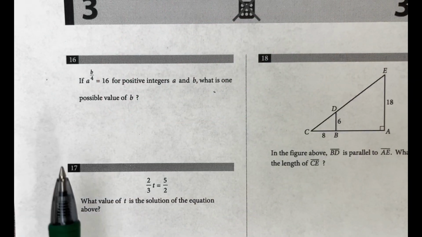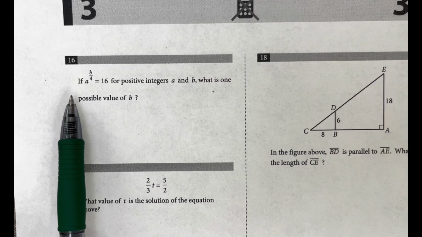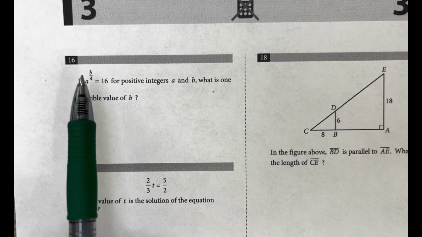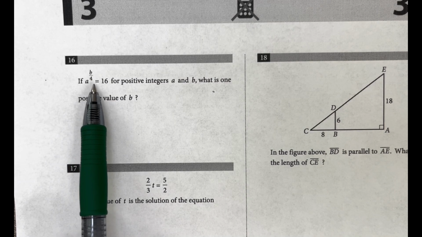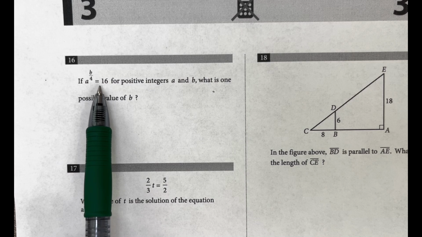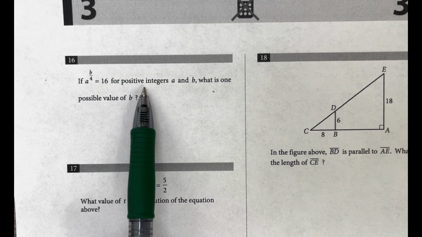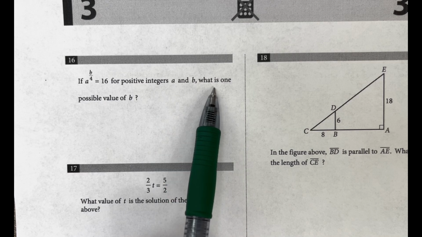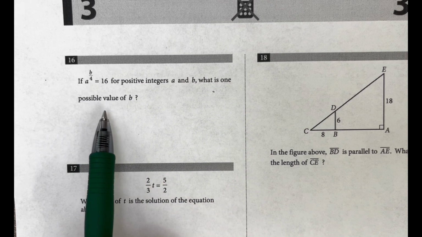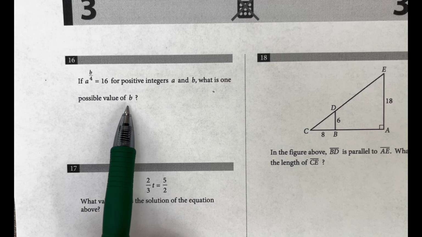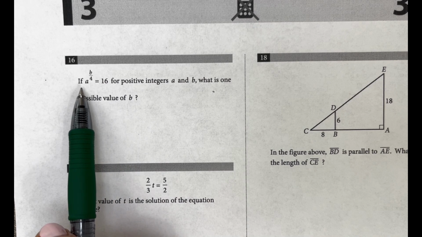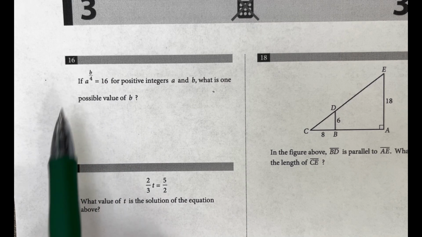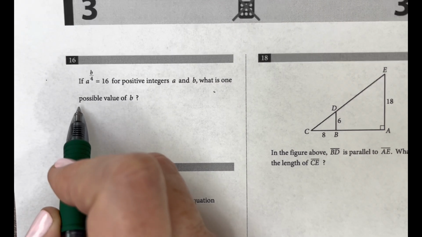Question number 16. If a to the power b over 4 equals 16 for positive integers a and b, what is one possible value of b? Seems like we need to play a little bit.